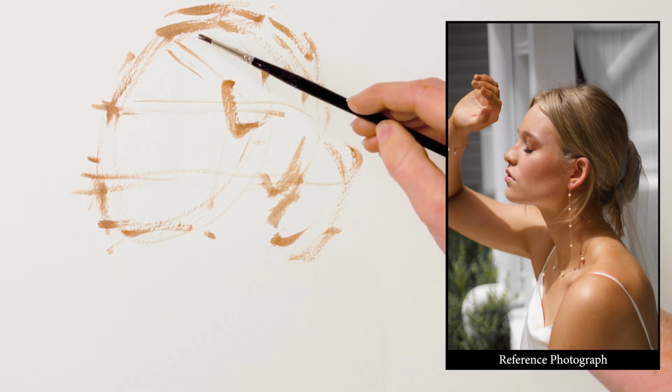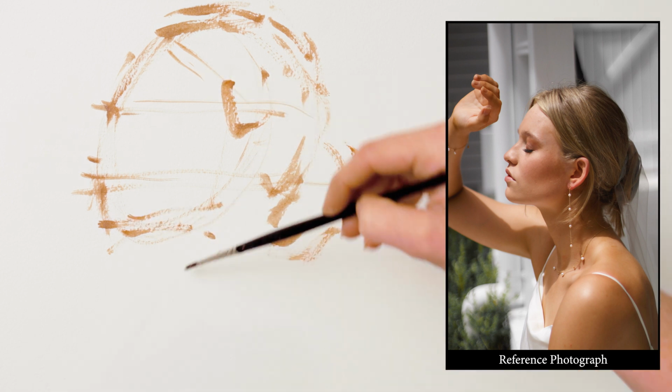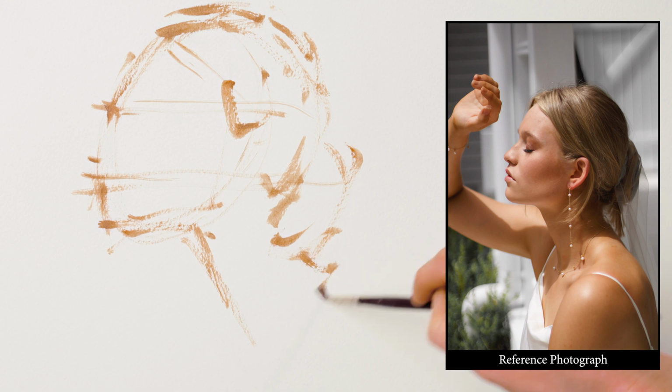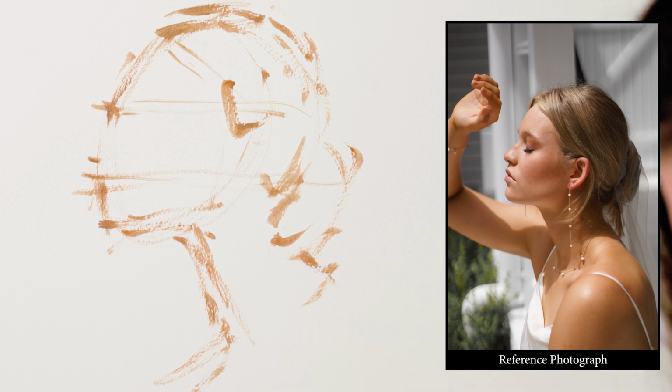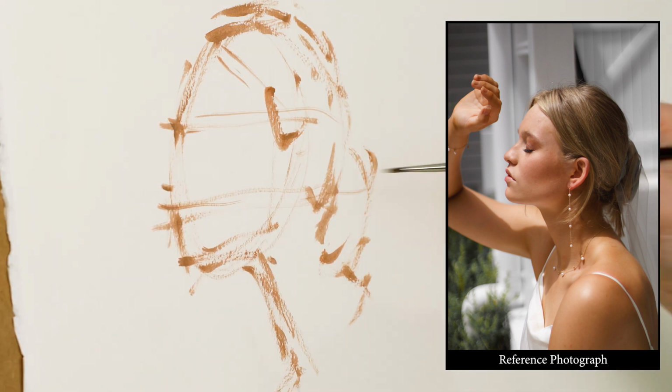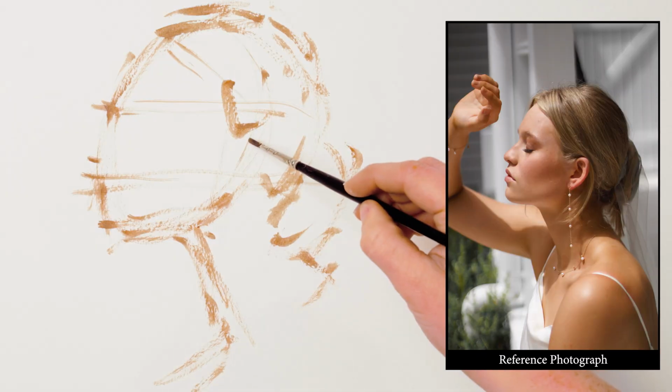Let's see, we are going to work on some basic shapes, directions, giving myself direction. This is the part where we can be loose, because we will add detail. Once we add those details, it'll be annoying to start from scratch.